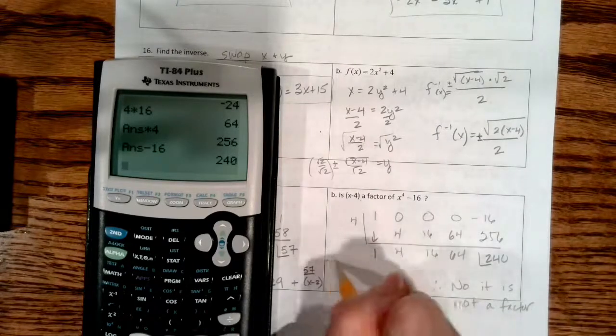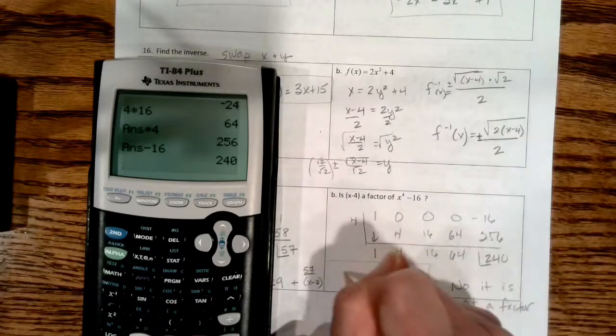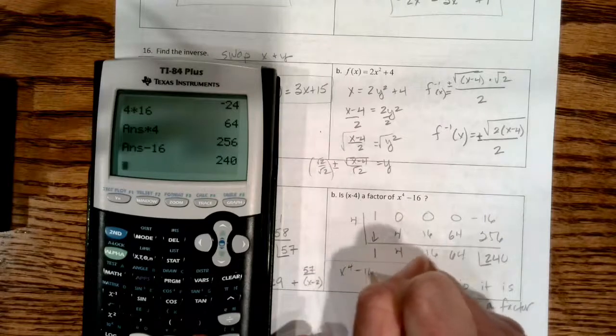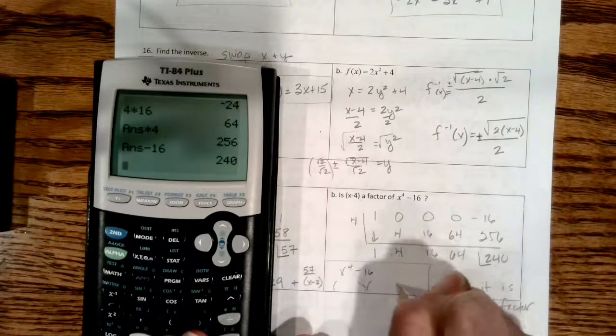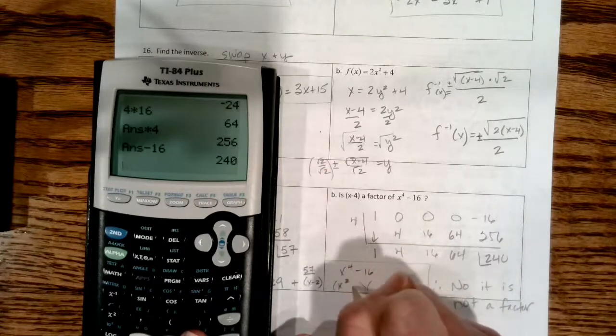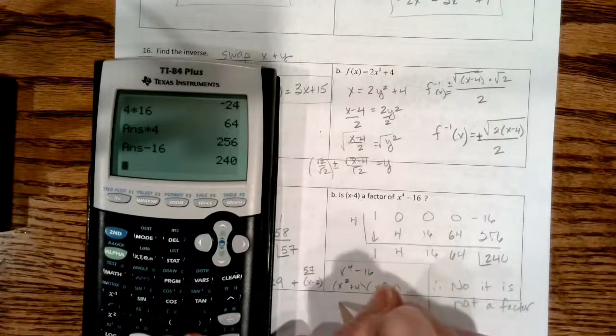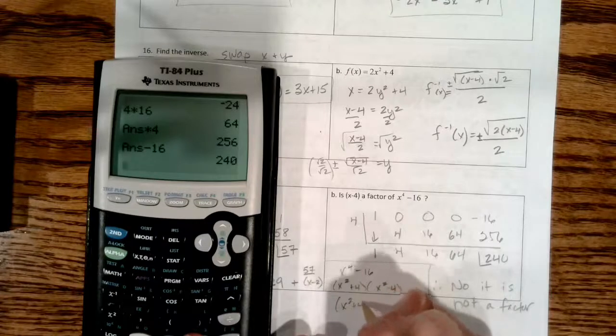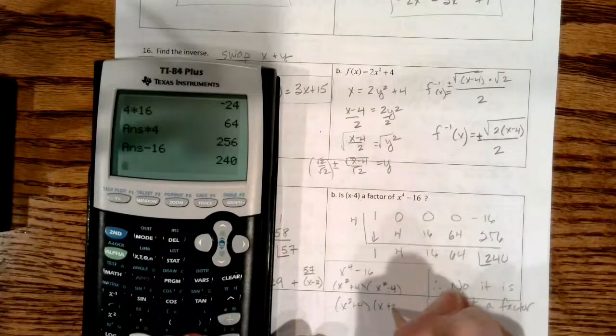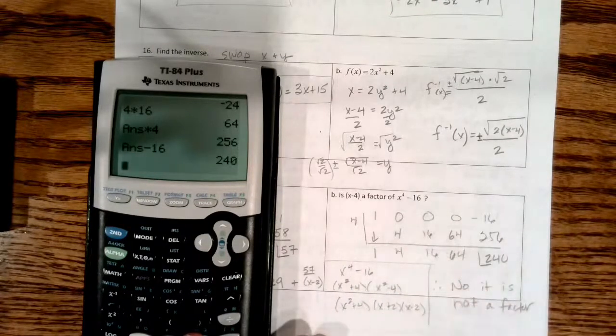If you wanted to talk about the second way that we can prove this, x to the 4th minus 16 is the difference of two perfect squares. So we can say x squared plus 4 and x squared minus 4. X squared plus 4 is prime, and x plus 2 and x minus 2 are the factors. None of those match up with that.